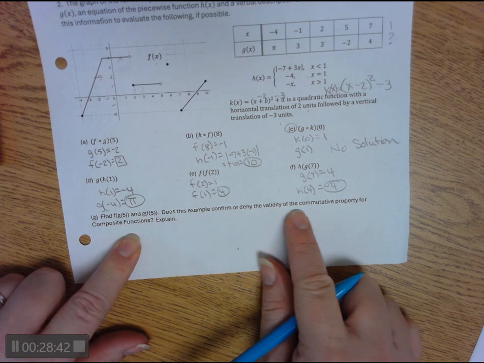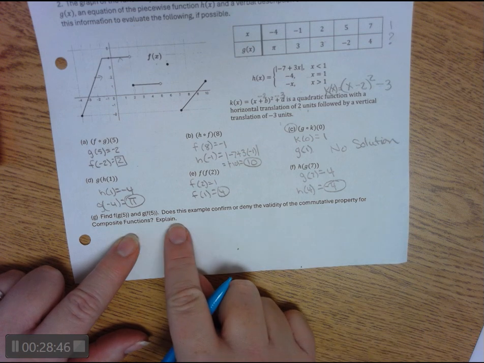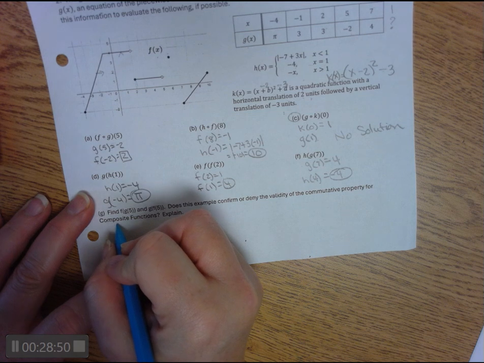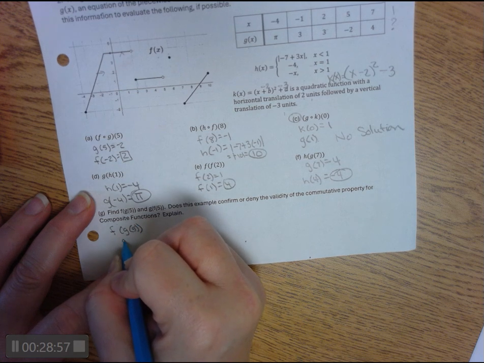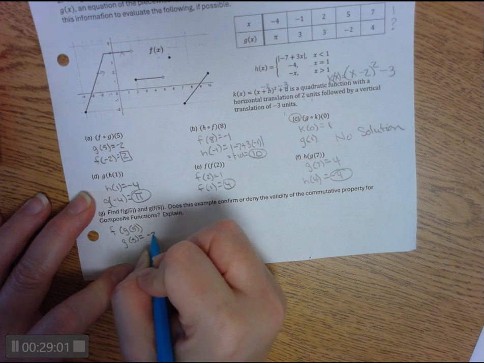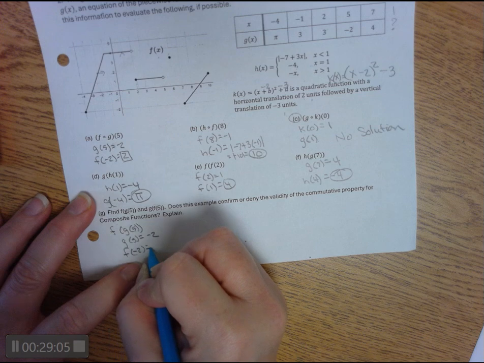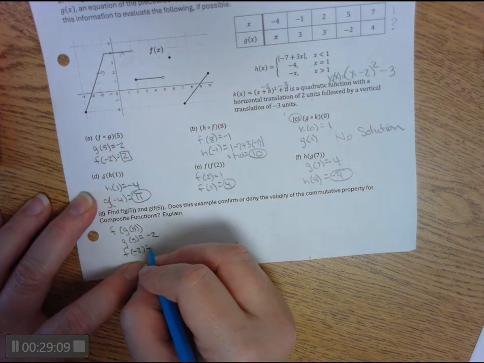All right, find f of g of 5 and g of f of 5. Does this confirm or deny the validity of the commutative property for a composition of functions? Explain. If we have f of g of 5, I need g of 5 first. G of 5 is negative 2, and f of negative 2 gives me 2.